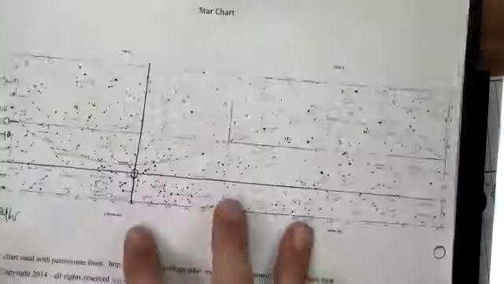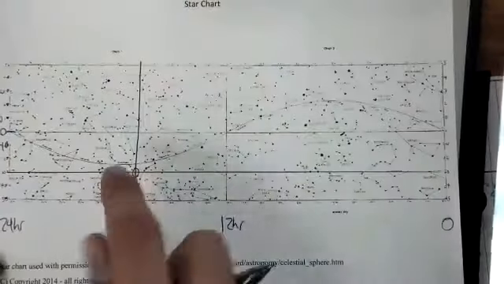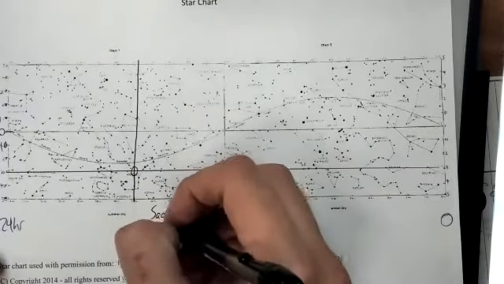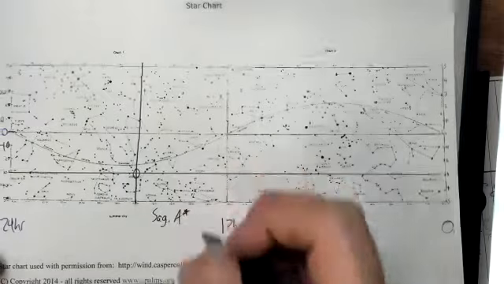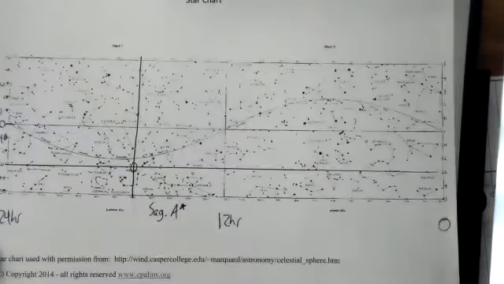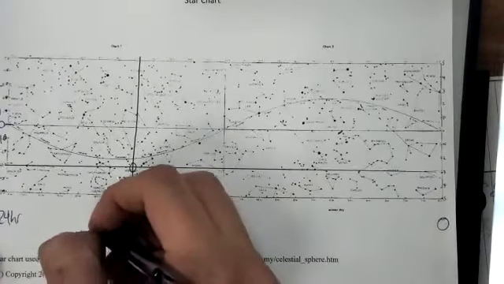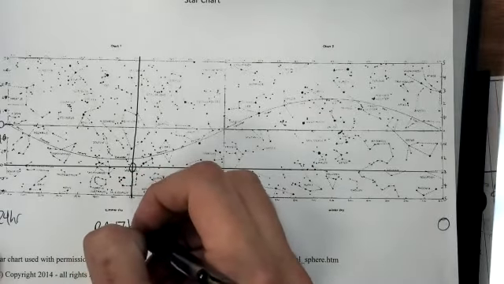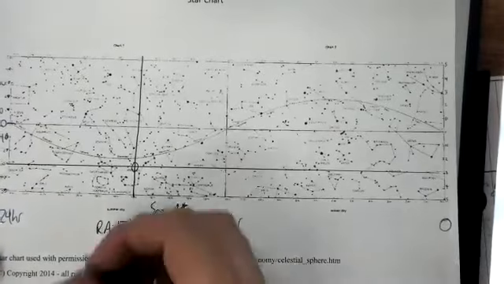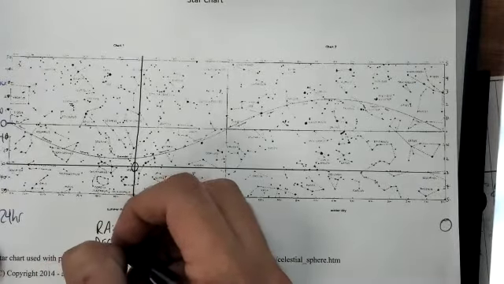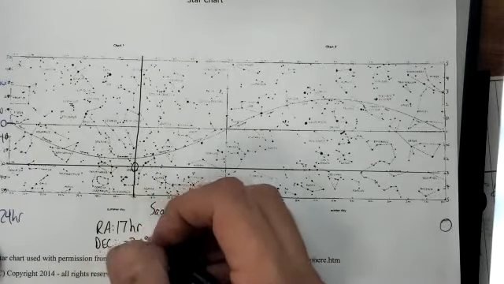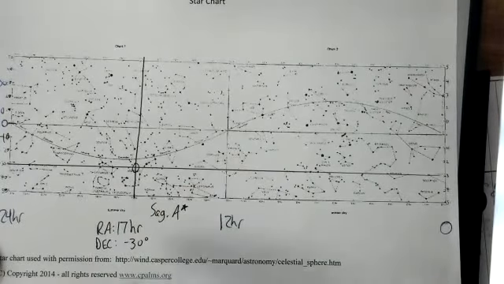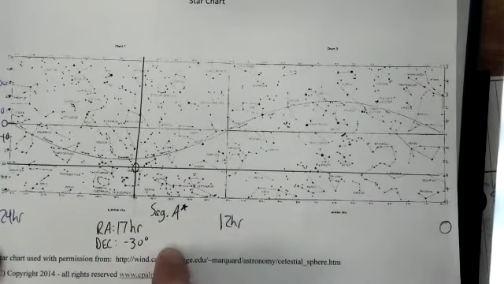I want you to turn in the star chart with your name. I want you to clearly label Sagittarius A star, which is the name of the supermassive black hole at the center of the Milky Way. And please list the right ascension that you chose, in my case, 17 hours, and the declination that you decided on, in my case, negative 30 degrees. Okay, and so that's really what I'm looking for.